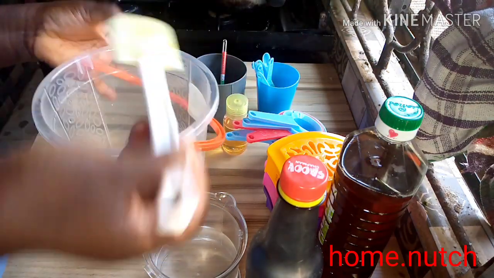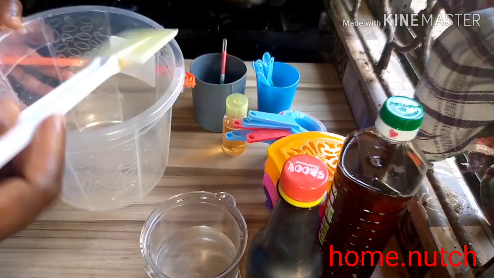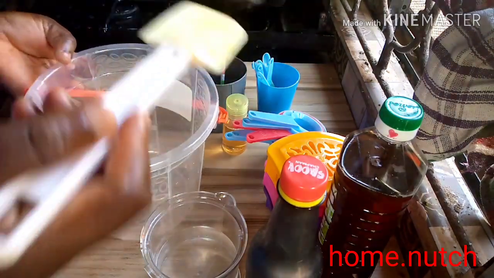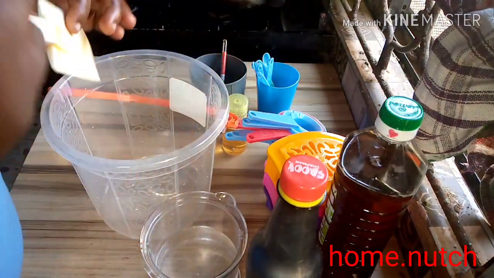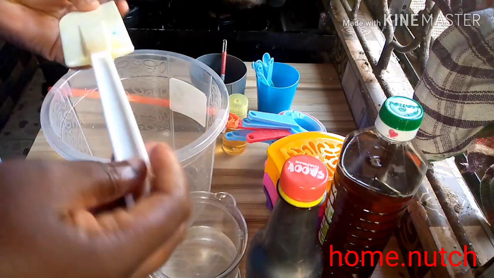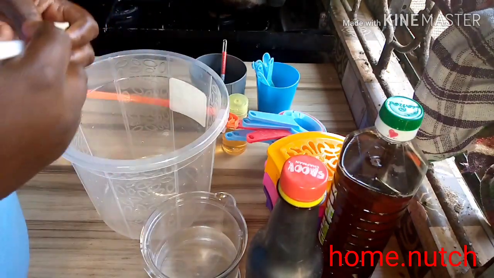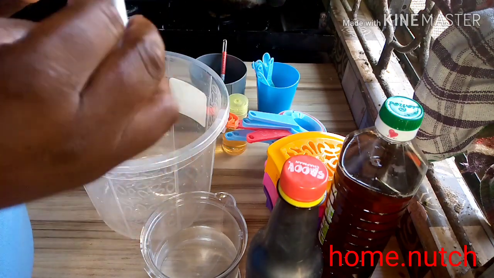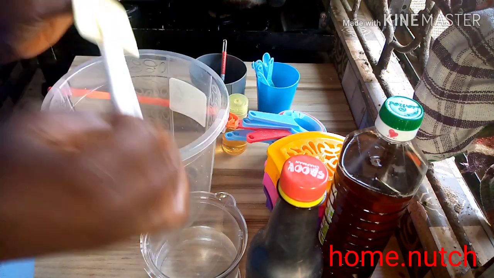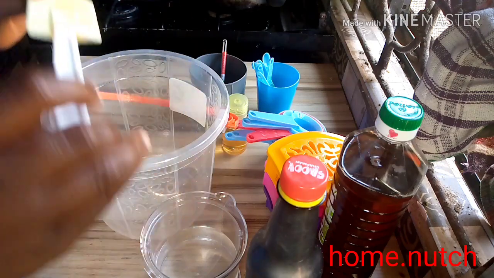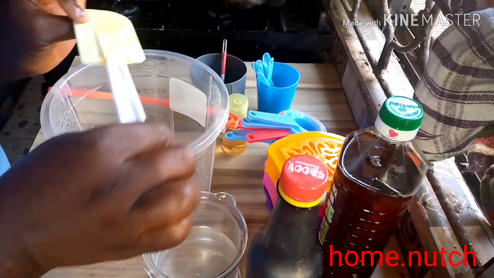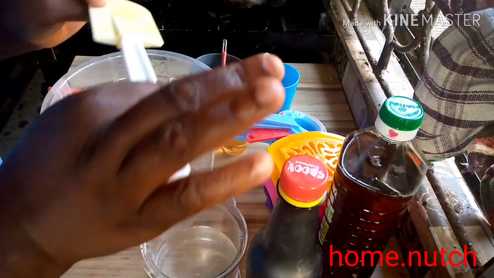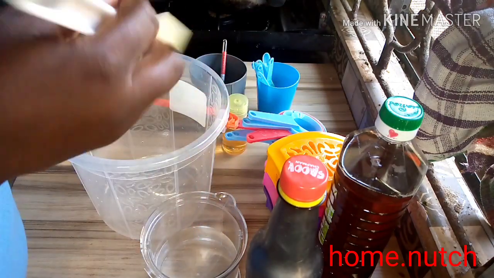And this is my small bucket I'm going to use, and this is my turning stick. You can use any stick, anything you have around that can stir, use it. I just want you to start with what you have. Don't purchase extraordinary things. Start with what you have first.